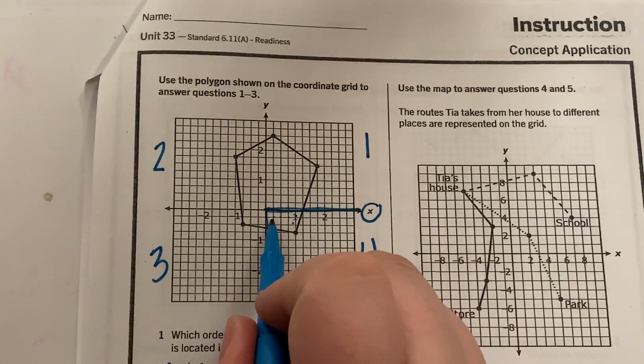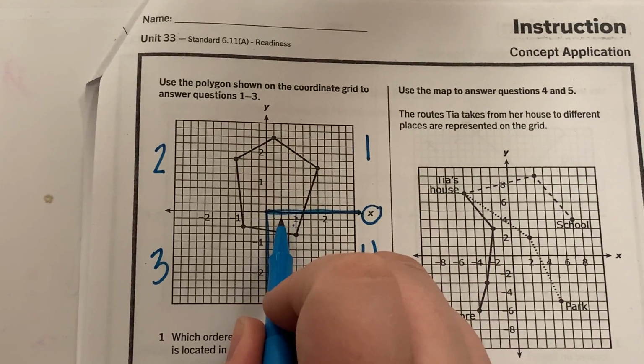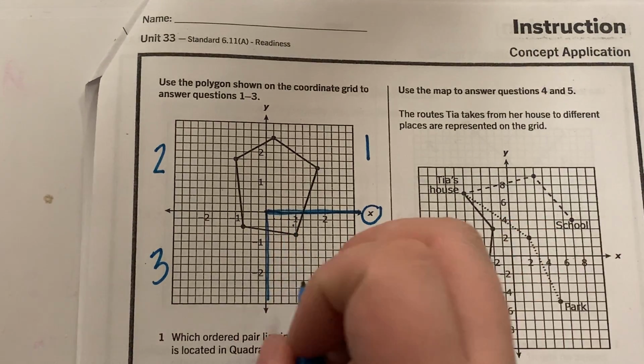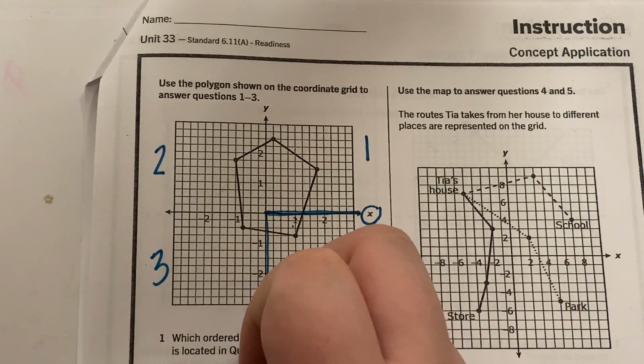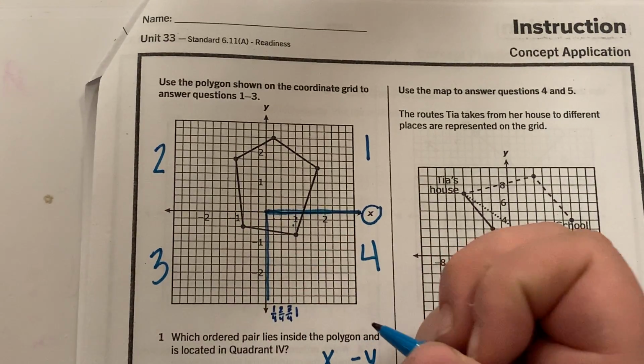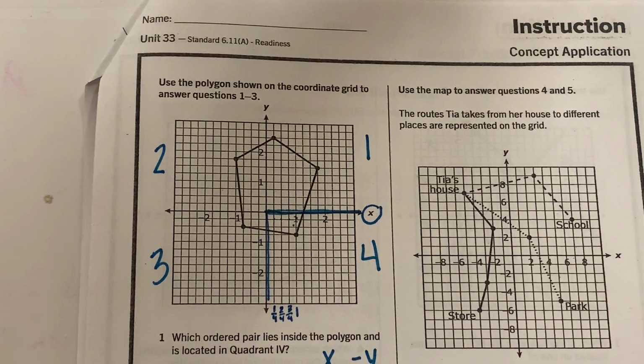So this would be 1/4, 2/4, which is just a half, 3/4, and then 1 whole. That makes sense? And then it would go from there: 1 and 1/4, 1 and 1/2, 1 and 3/4, 2. Kind of make sense? So when we're looking at these, we have 3/4, negative 1/2.